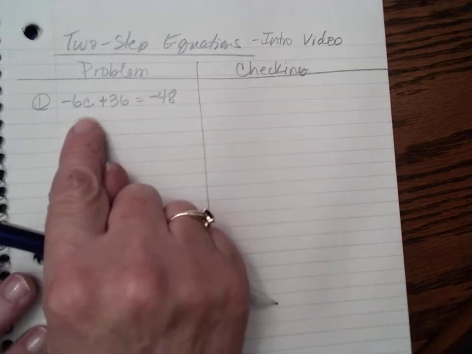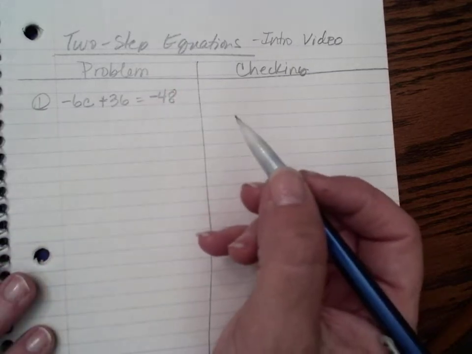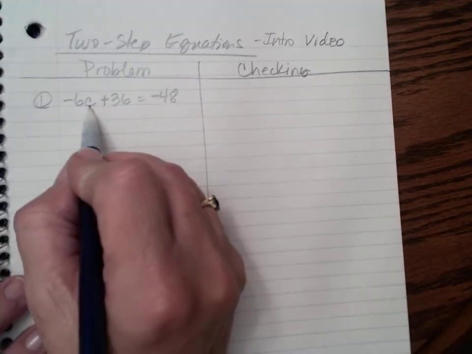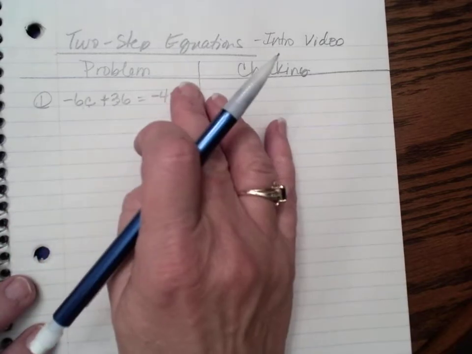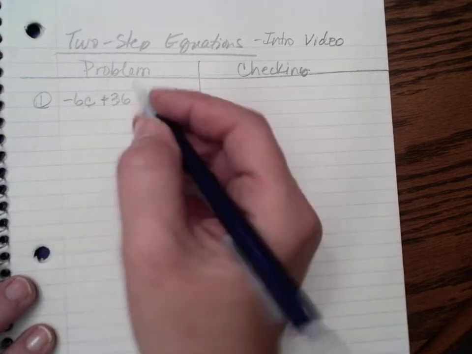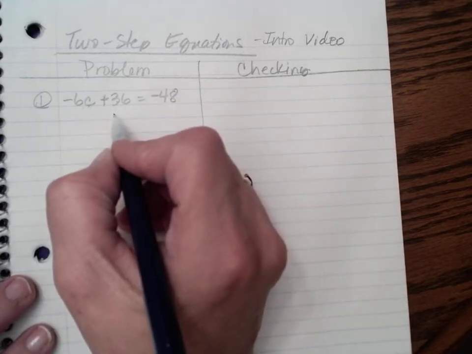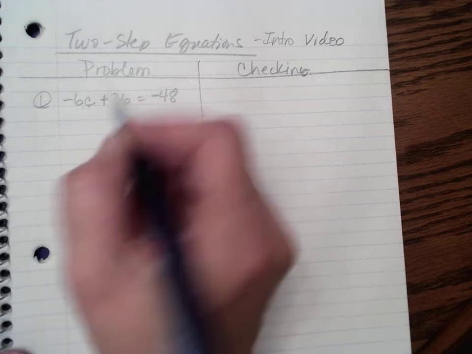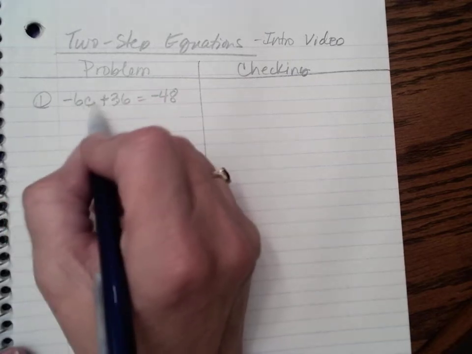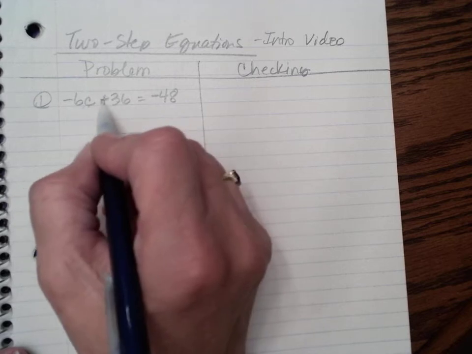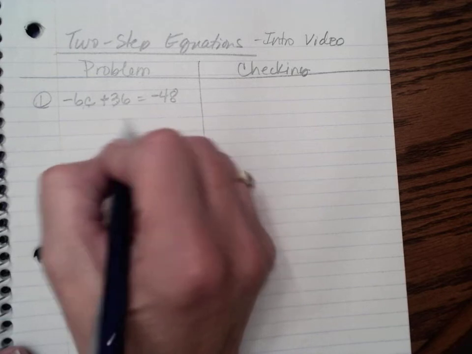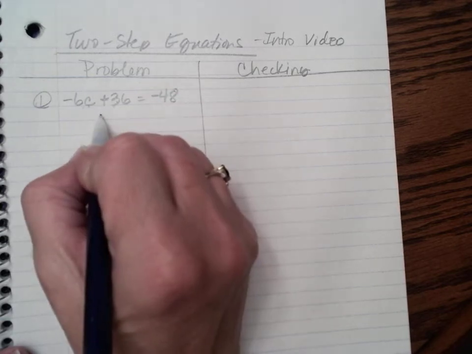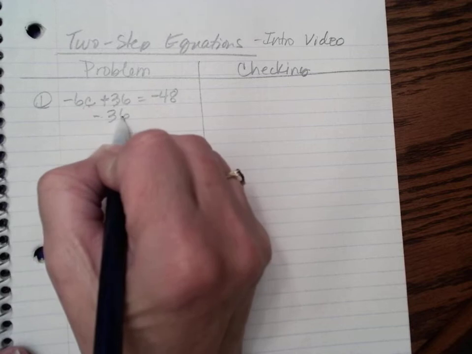Now, negative 6c plus 36 equals negative 48. We're going to work in the opposite order of operations. Meaning, if you knew that c was a certain number, you would multiply first, then add, and get your result. So when we solve for c, we do inverse operations, going backwards through the order of operations. Instead of multiplying or dividing first, we're going to add or subtract first. Our goal is to isolate the variable, getting the numbers away from it. So you're going to subtract 36, because that's addition, so you do the opposite.